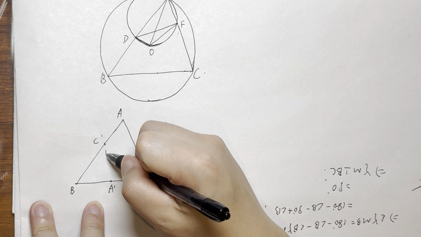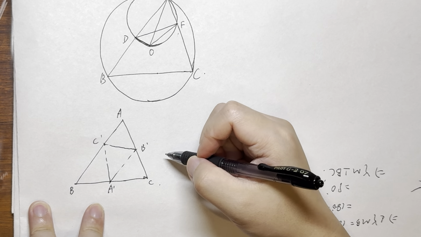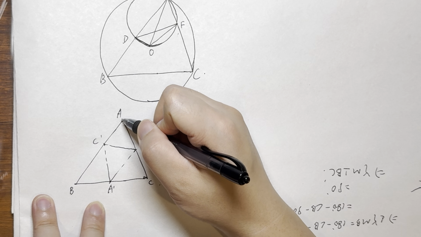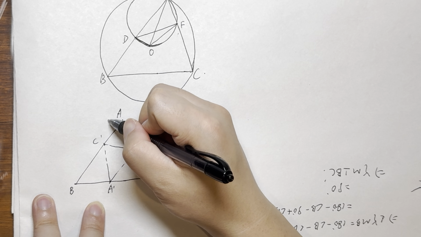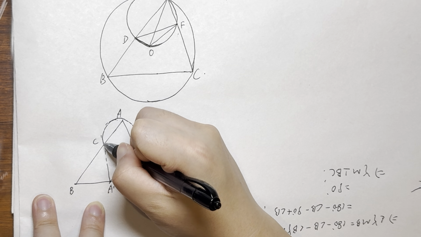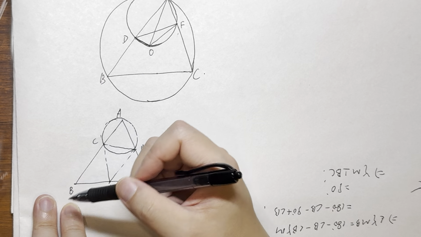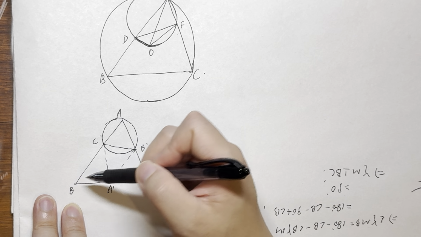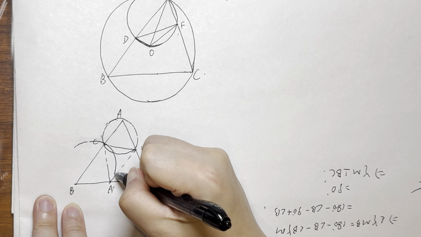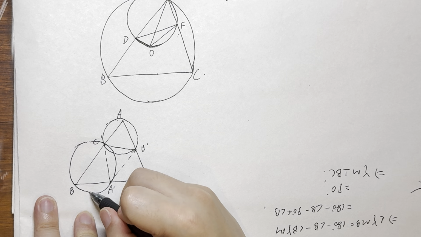So if we find the circle of the triangle A, B prime, C prime, probably it looks like this, right? And we find the circumcircle of the triangle B, A prime, C prime. So it looks like this.